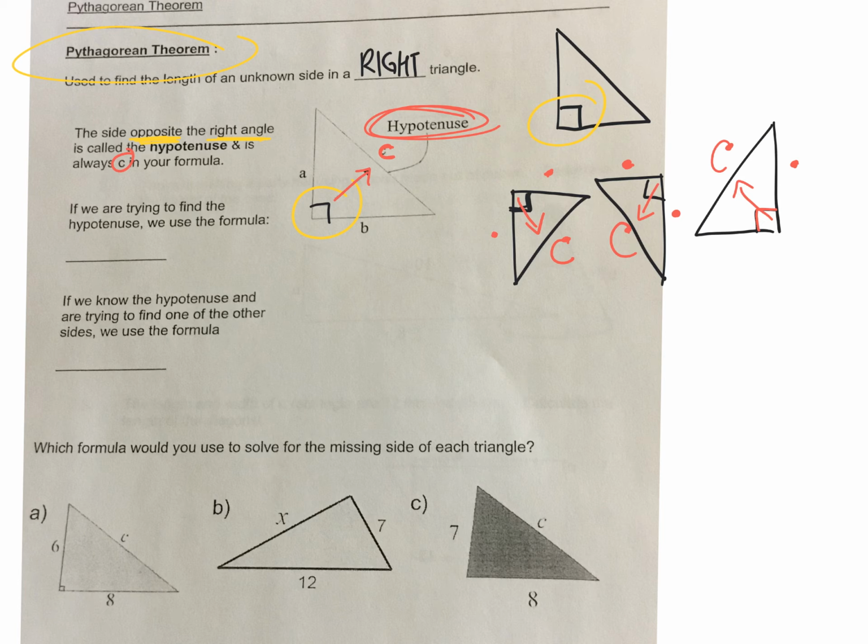Does it matter which two sides you call A and B? It actually does not. Once you label C, doesn't matter. I can call this A and this B, or this A and this B. A and B are the legs. Doesn't matter what order you write A and B in as long as you've labeled the hypotenuse. Everyone understand that concept?